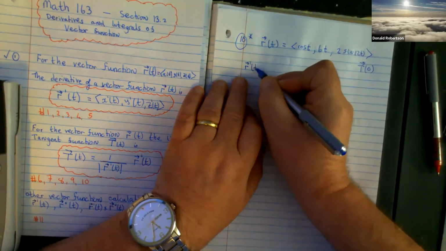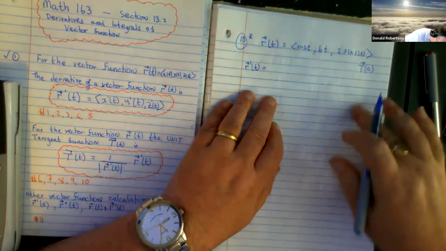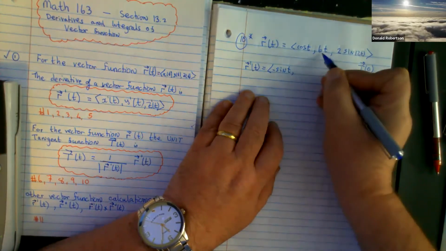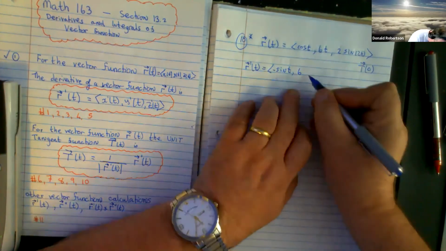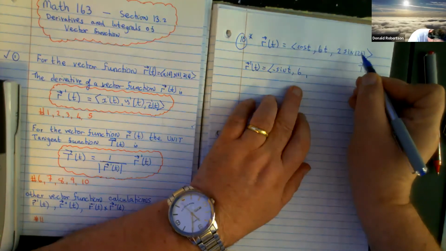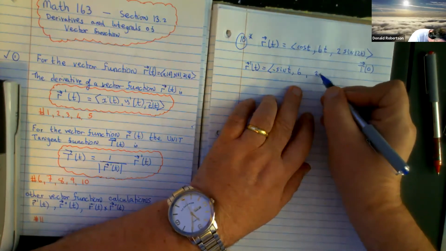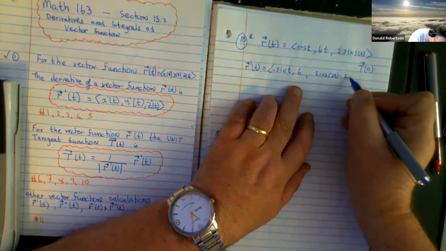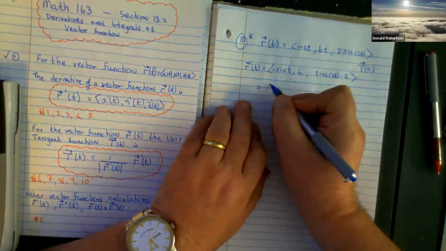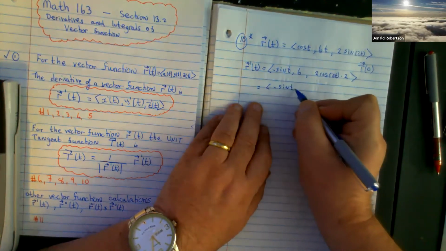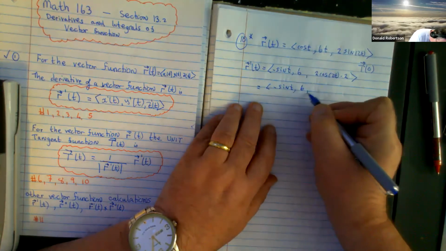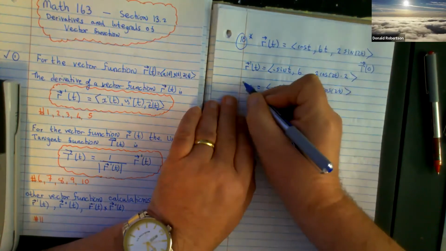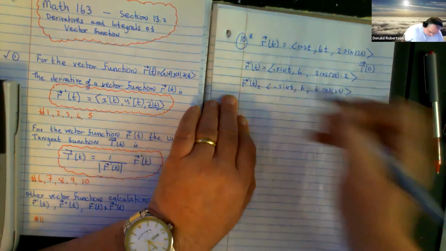I'm now going to differentiate, and I think this one I can do without extra work at the side. You differentiate a cosine, you get a negative sine. You differentiate 6t, you get 6. If you differentiate this guy, it is a chain rule. What you get is 2 times the cosine of 2t times the derivative of the inside function, which is another 2. So you are going to get negative sine t, 6, and 4 cosines of 2t. Are we good?